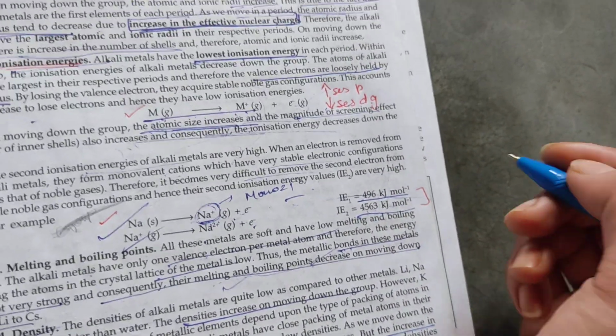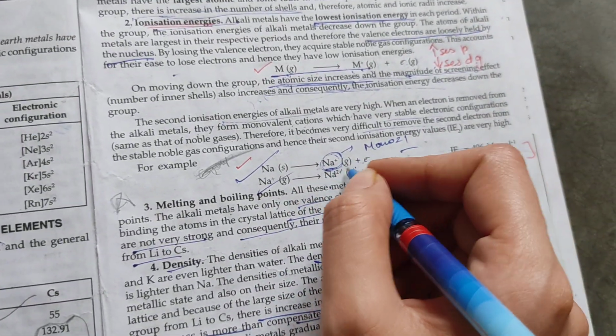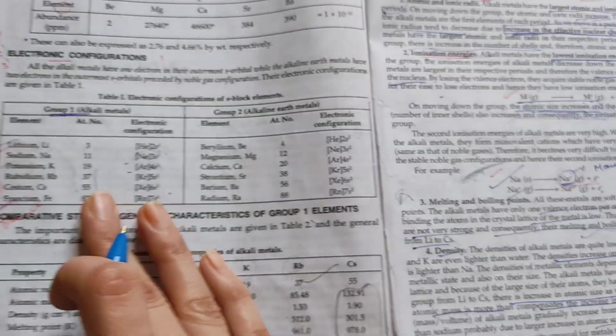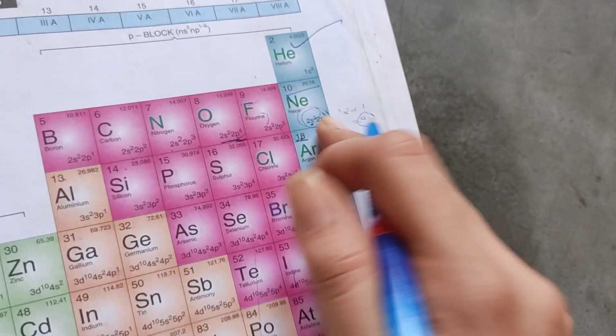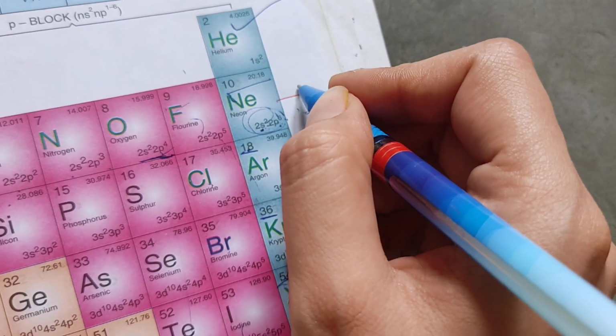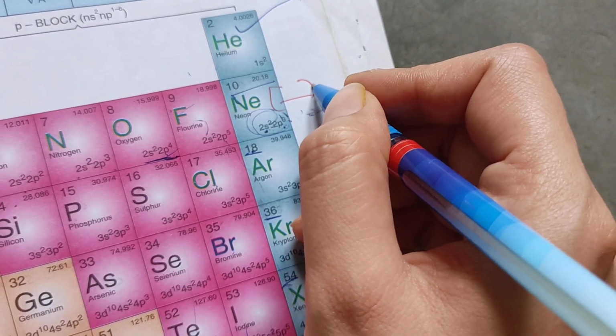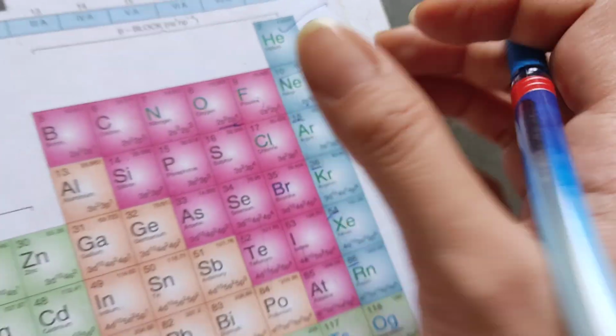Why is it so? When we removed the first electron, it got the noble gas configuration. When sodium leaves one electron, it turns into neon configuration, which is stable. And now it is very difficult to remove one electron from a stable noble gas configuration, because the configuration is stable.